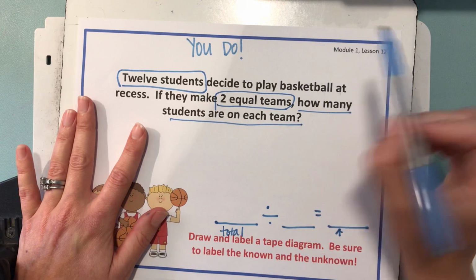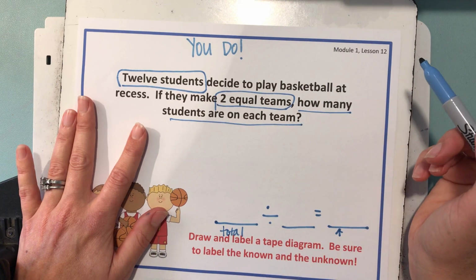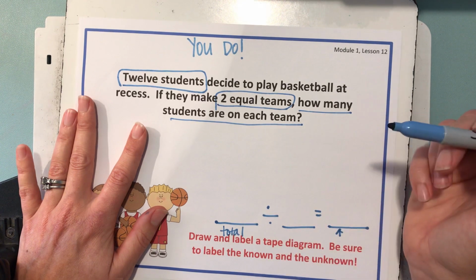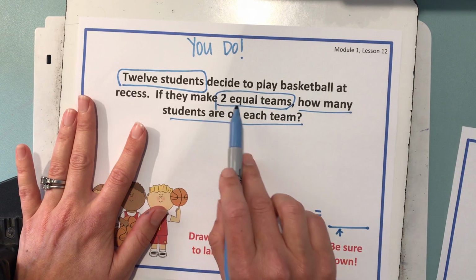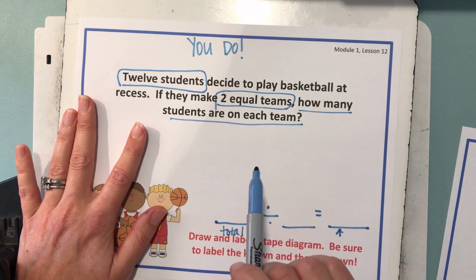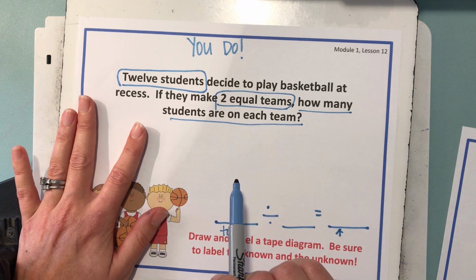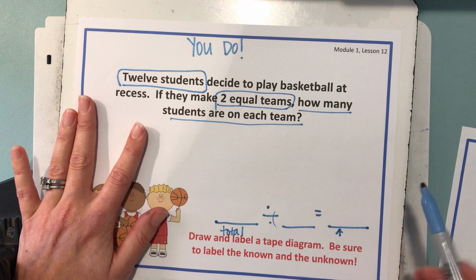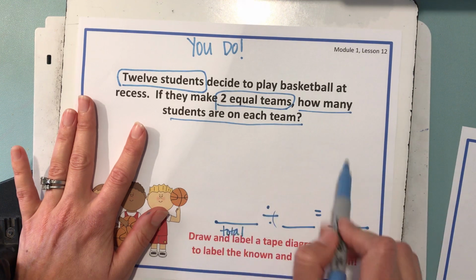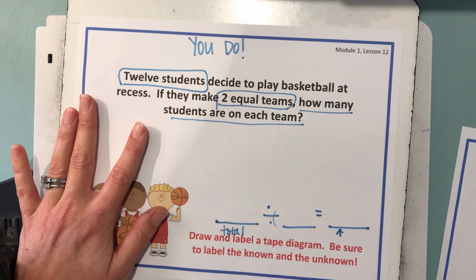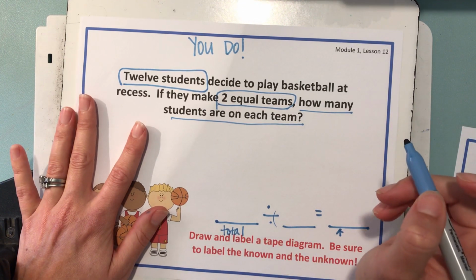So think about this. Do we know the total? If we know the total, go ahead and put that here. And then look at this part, 2 equal teams. What is that referring to? Is that telling me the size of the group, or the number of groups? You're going to put that here. And then I want you to try to solve this by doing a tape diagram. Pause the video and come back when you're done.